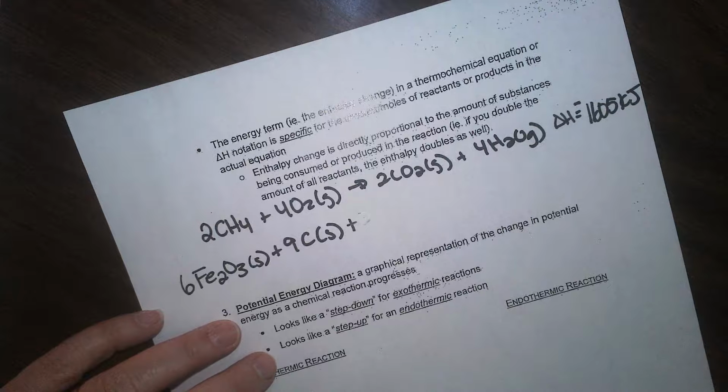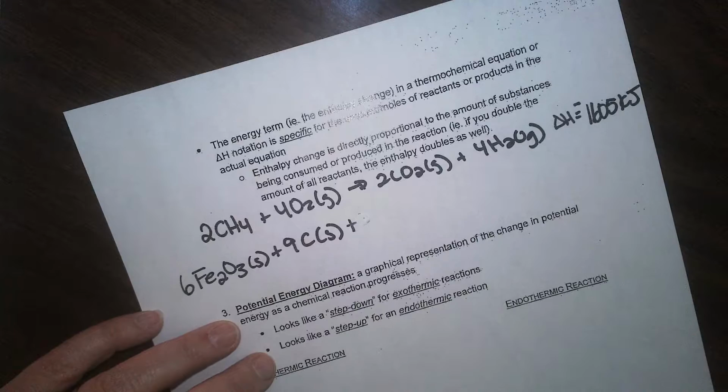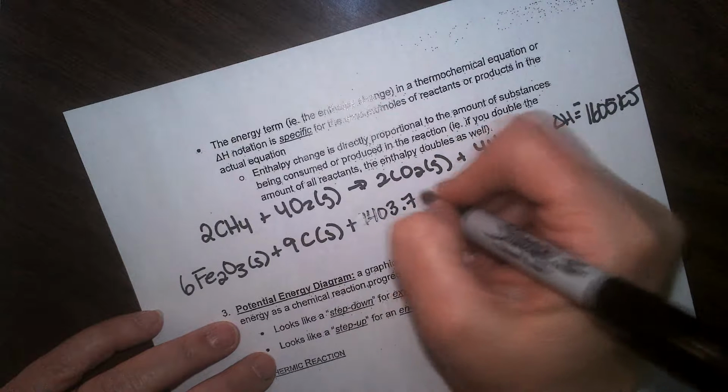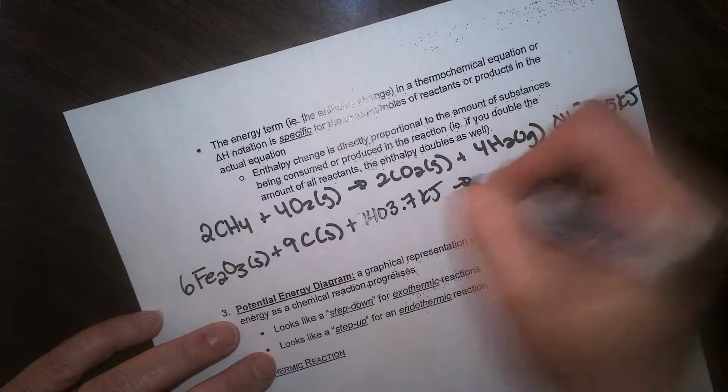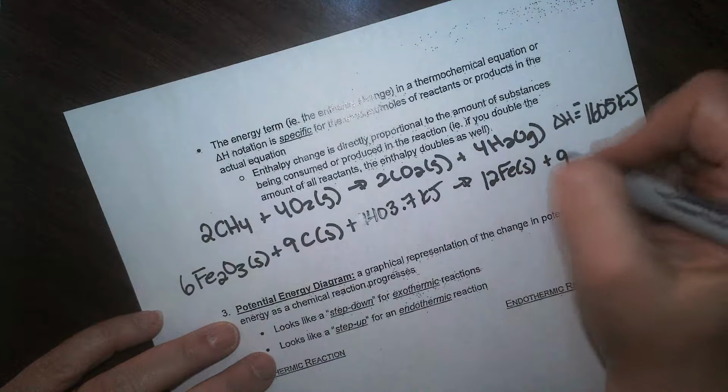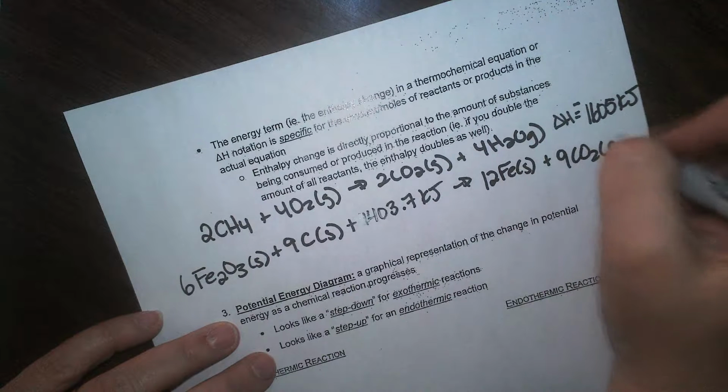So what's 3 times 467.7 kilojoules? And I would get 12 irons and 9 carbon dioxides.